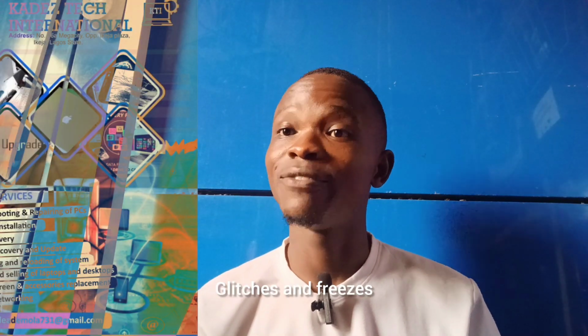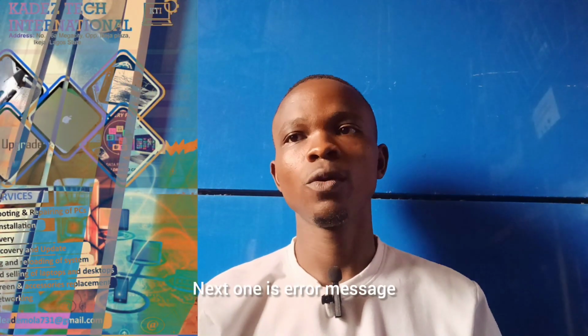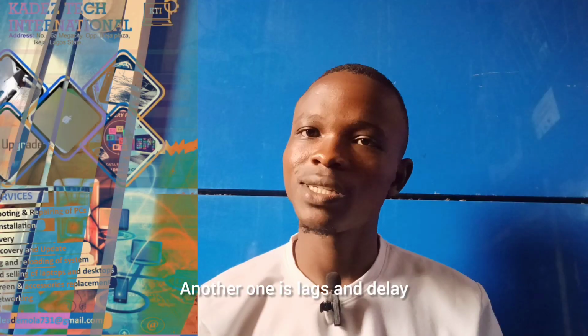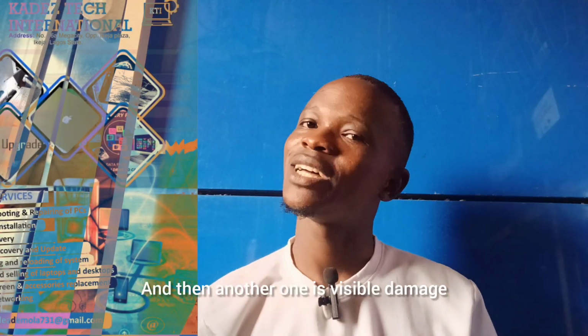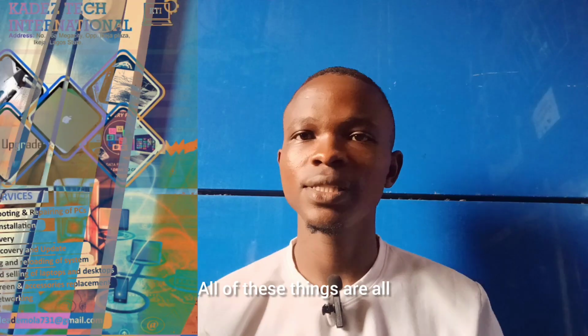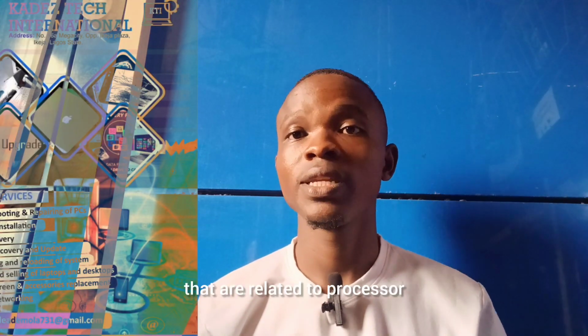You'll be using your system and it will just shut down. Bam. Number five, failure to boot. Number six, glitches and freeze. Next one is error message. Another one is lags and delay. Another one is burning smell. And then another one is visible damage. All of these are issues or faults that are related to the processor.